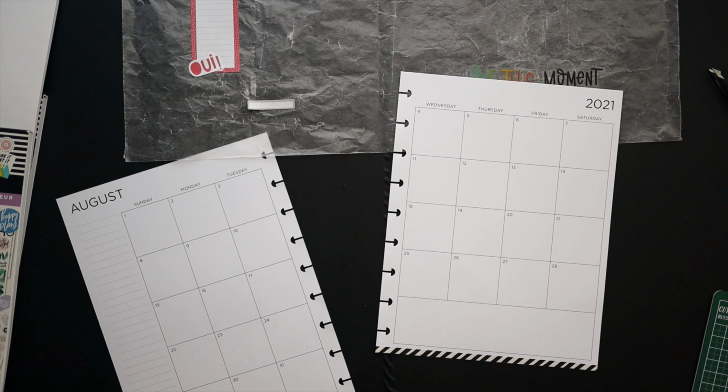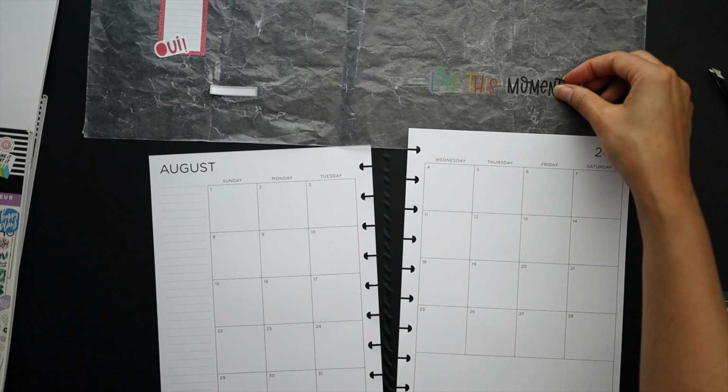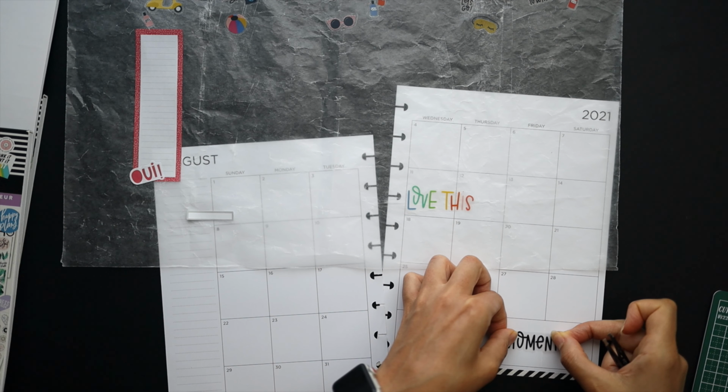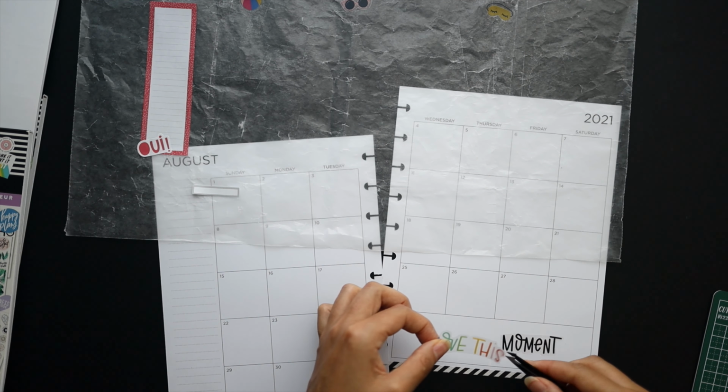And just trying to get the placement right for that quote. Make sure it's centered there in the area I have. Again, just keeping it simple.